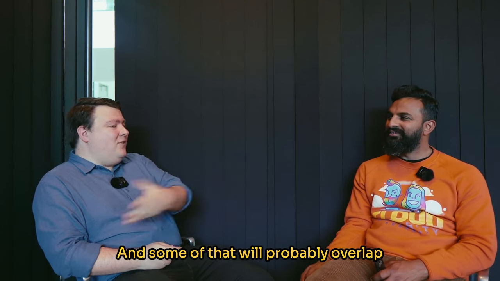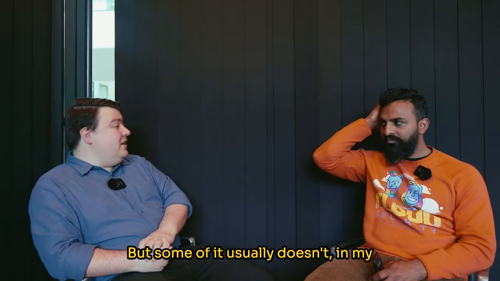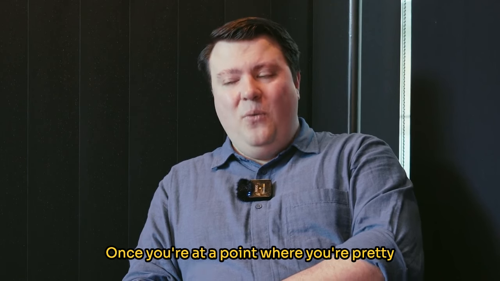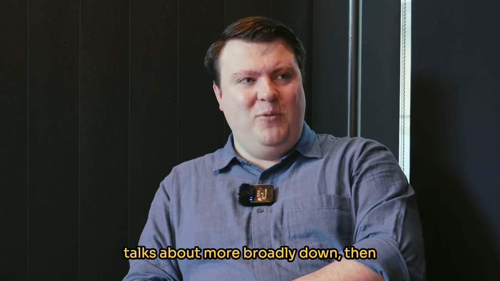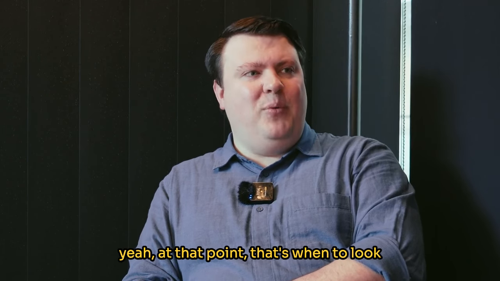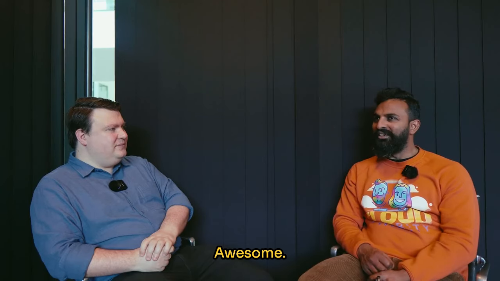Yeah. And some of that will probably overlap with some of what's in Stratus and some of what GuardDuty detects by default, but some of it usually doesn't, in my experience. A good chunk of it doesn't. Once you're at a point where you're pretty confident that you've got the common stuff down and the stuff the industry talks about more broadly, then at that point, that's when to look to engage a partner, I'd say, to help out. Awesome. That's all the technical questions.